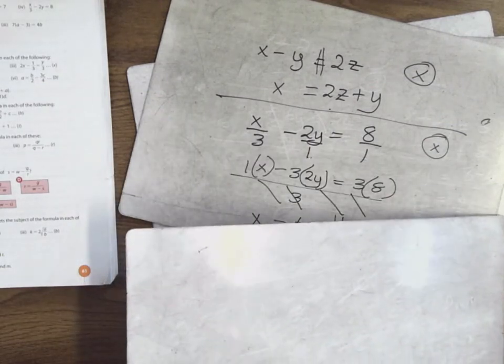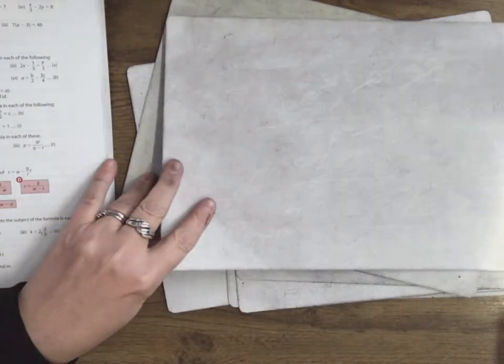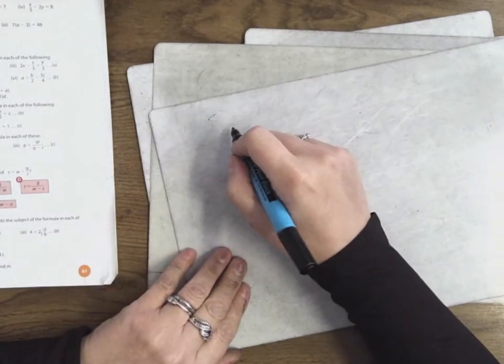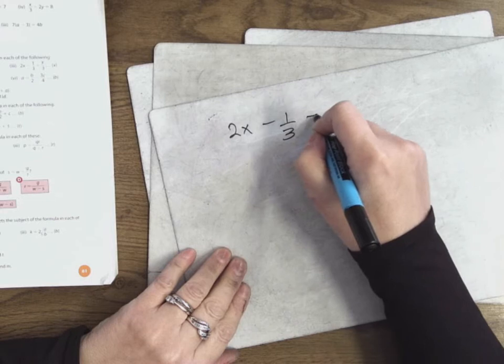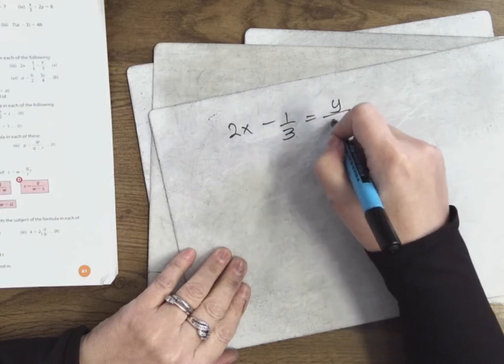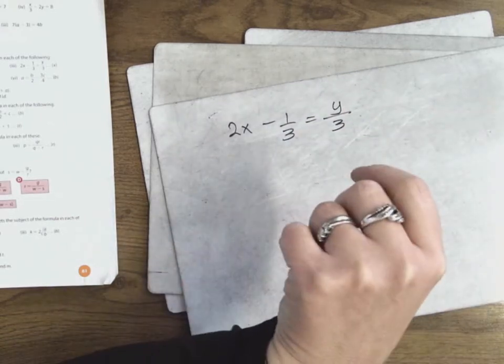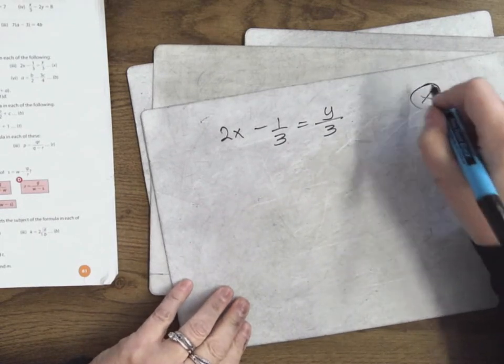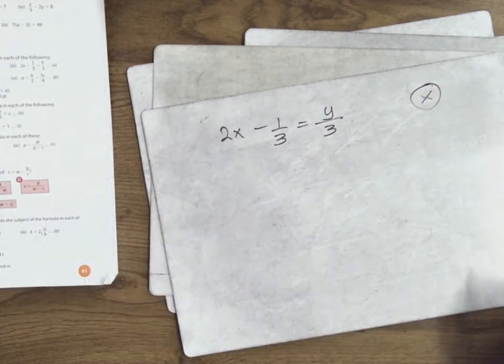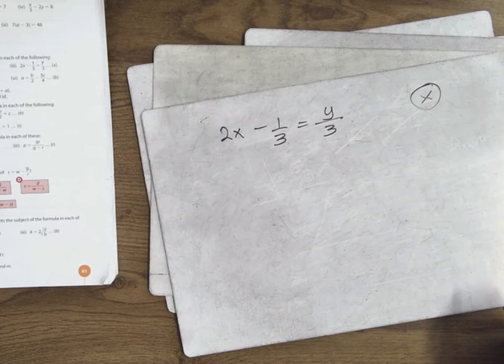Sorry, is that down? Can I put it up? Right. What if I had something like 2x minus 1/3 equals y over 3? Again I want to make x the subject of the formula, but I don't need to worry about that for the moment, because for the moment I have fractions.